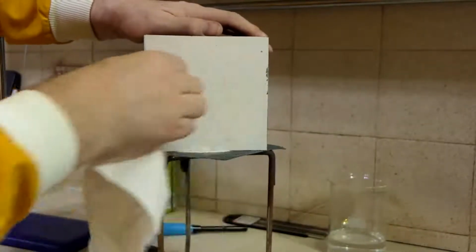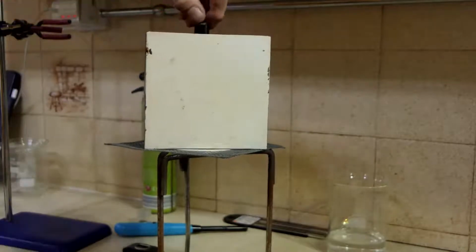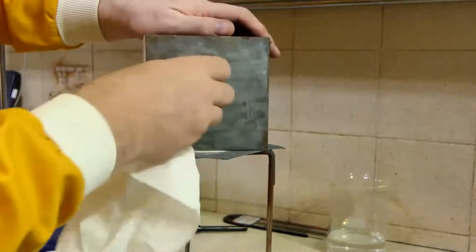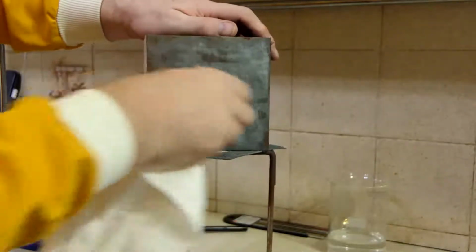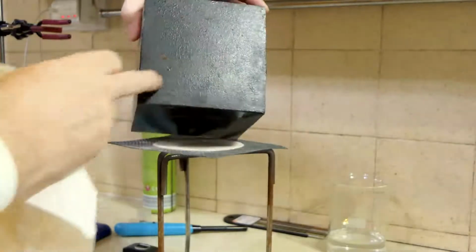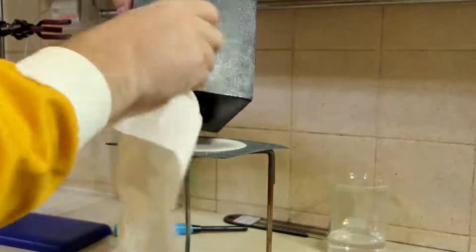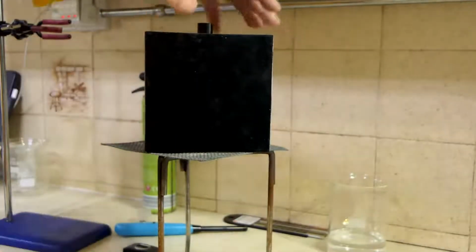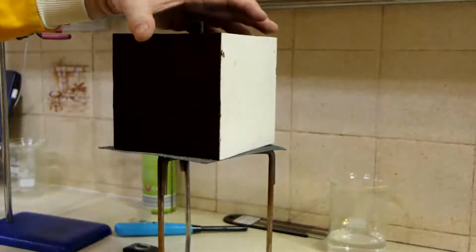Just give that a quick clean. That's probably going to help the experiment a little bit. We've got a white surface. We've got a bare metal surface here. It's just the metal. This side is a rough matte surface, and this side is a shiny black surface.